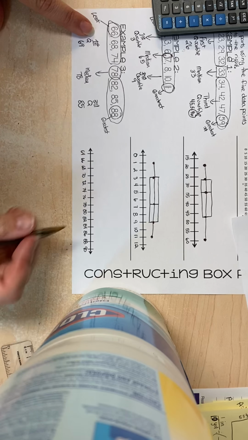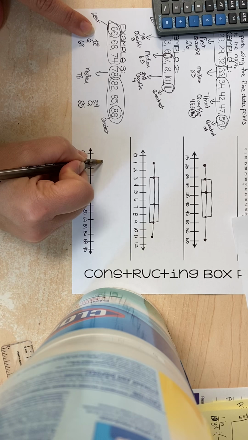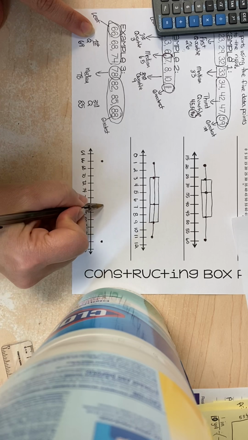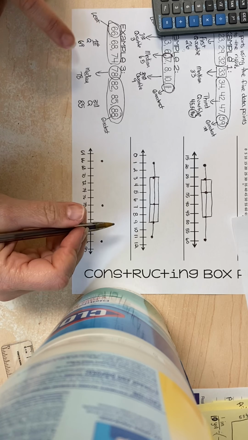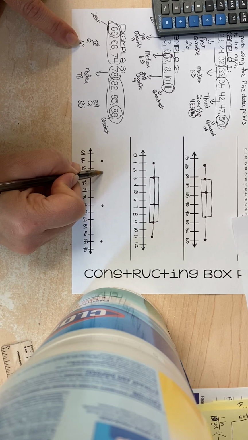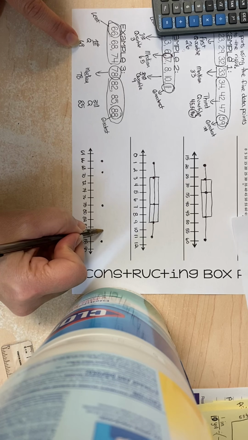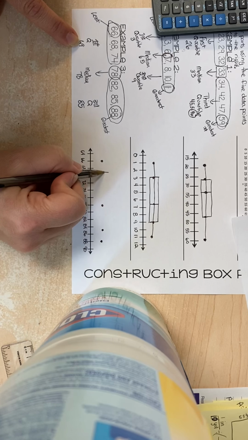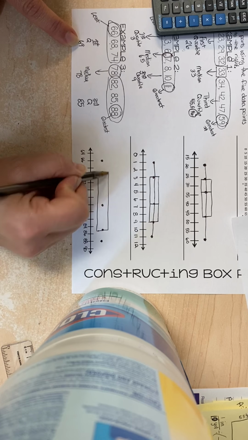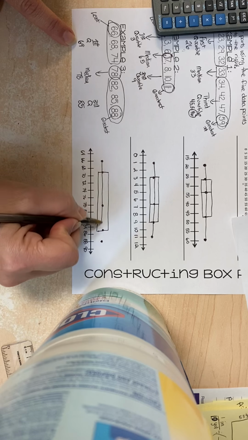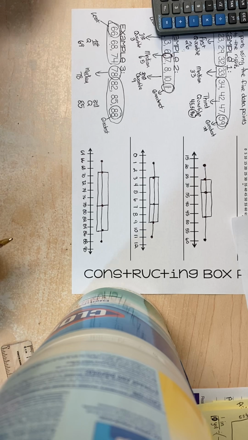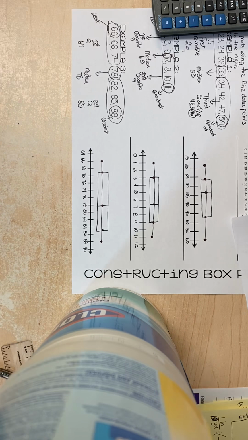All right, my least is 66. My greatest is 88. My median is 78. My first quartile is 69, so that'll be right here. My third quartile will be 85, which is right here. I draw my box. And there you go. All right, so on your lesson today, you'll have several examples of these that you'll have to work on and label.